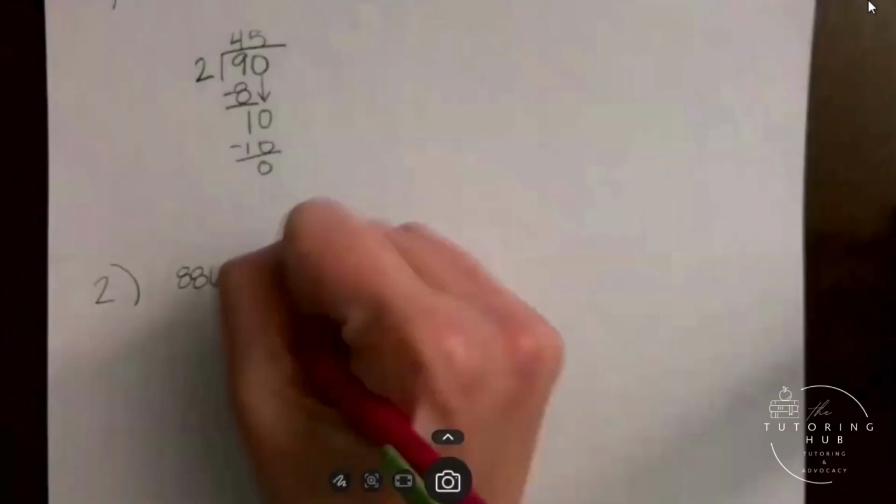We're thinking about our 3 facts. So count by threes: 3, 6, 9, 12, 15, 18, and you can keep going. But we're going to break it down by place value. So in this one, we're starting with the hundreds place. So I'm going to think, how many times can 3 go into 8? Well, I know that 3 times 2 is 6. So now 8 minus 6, I'm going to have 2 left over.